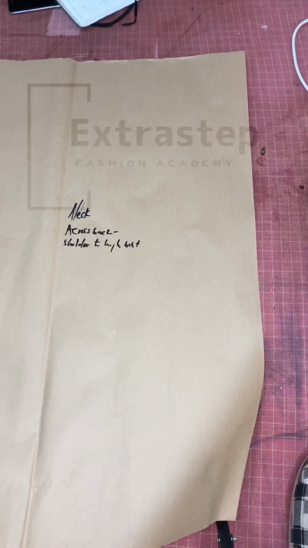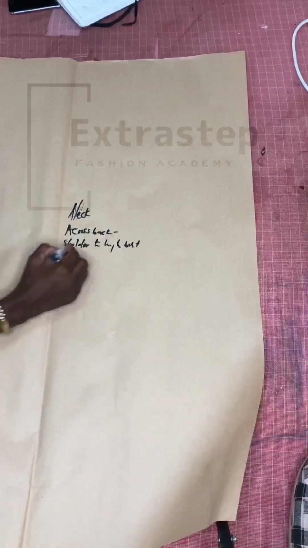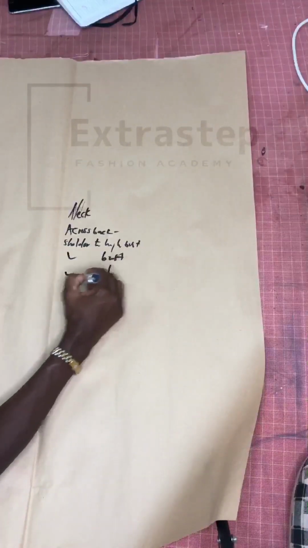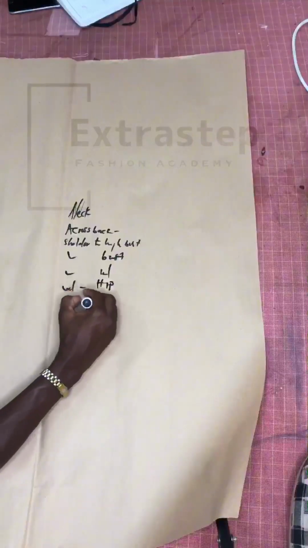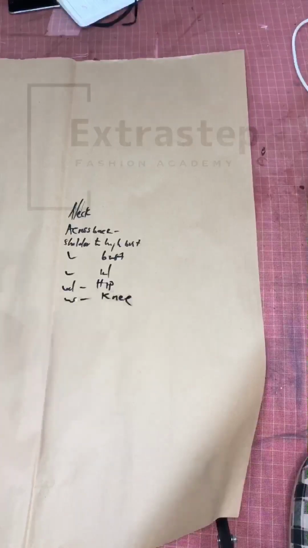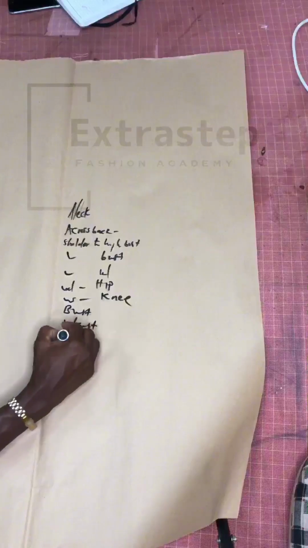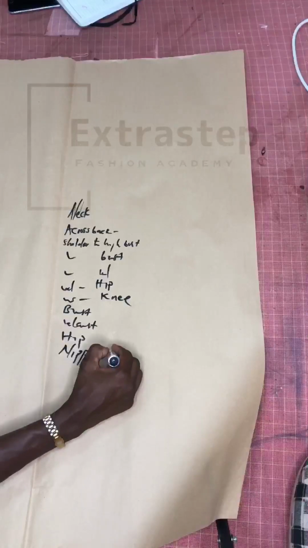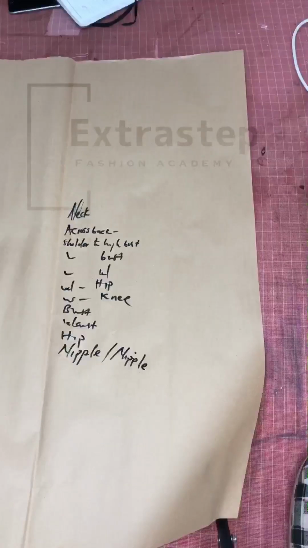And just like the measurement I gave you earlier, which I asked you to write down, that's the same thing that we are going to use. Shoulder to bust, shoulder to waist, and then waist to hip. Okay, and then waist to knee. All right, and then you come to your bust measurement, your waist measurement, your hip measurement, and then your nipple to nipple or apex to apex measurements. So that's what you'll be doing now.